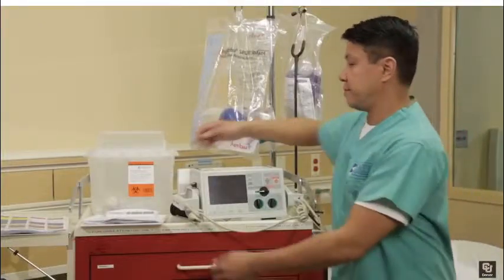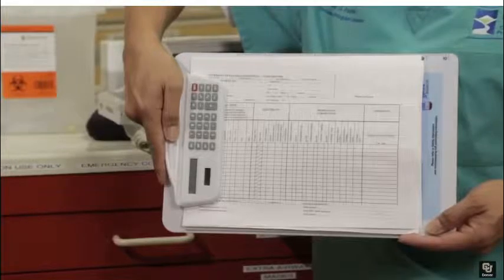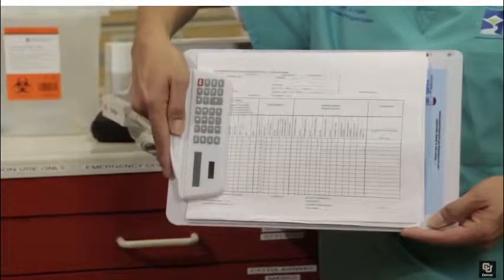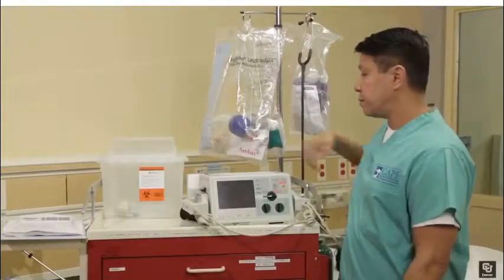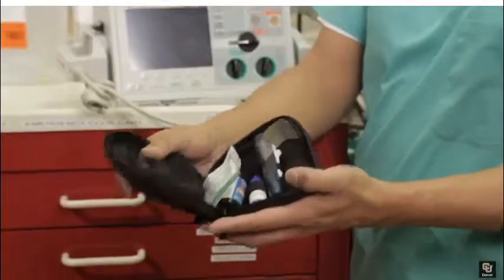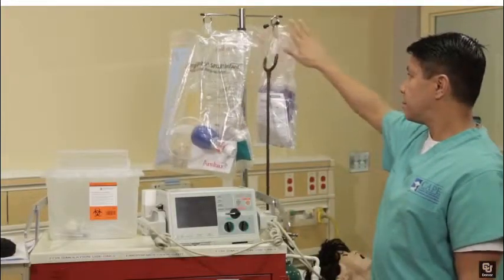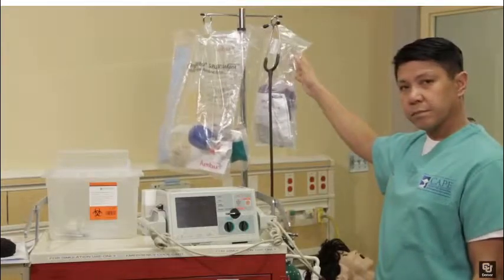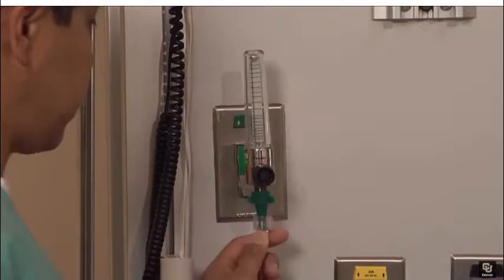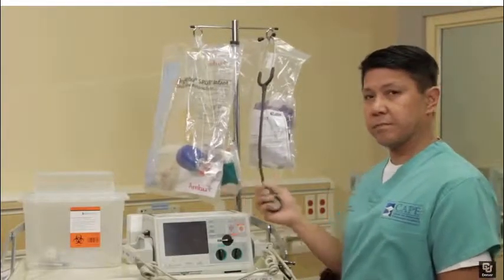A scribe sheet is also available on the cart. Please use this to record specific patient information, including vital signs, medications, and other important patient information. A blood glucose meter is also available. Please simulate pricking the mannequin's finger and then view the meter for the results. Infant, pediatric, and adult ambu bags will be hanging on the cart. When appropriate, attach the tubing to the Christmas tree of the O2 flow meter. A stethoscope is also available and will be hanging on the cart.